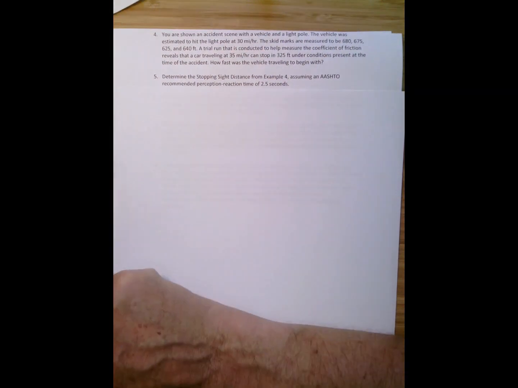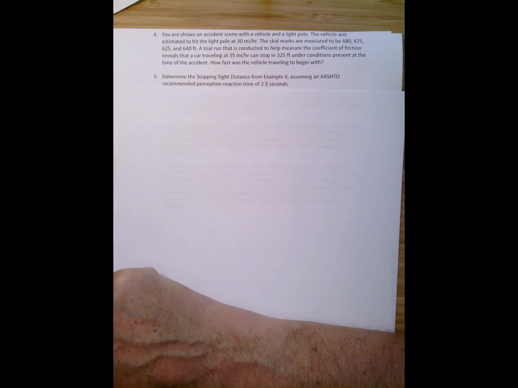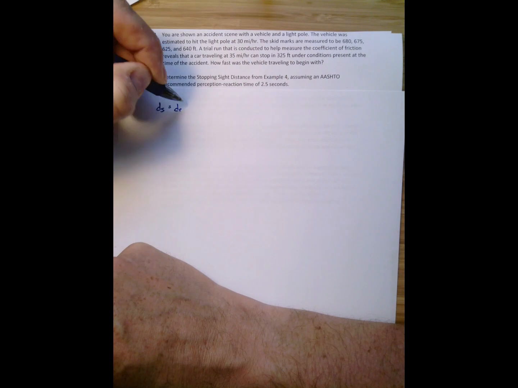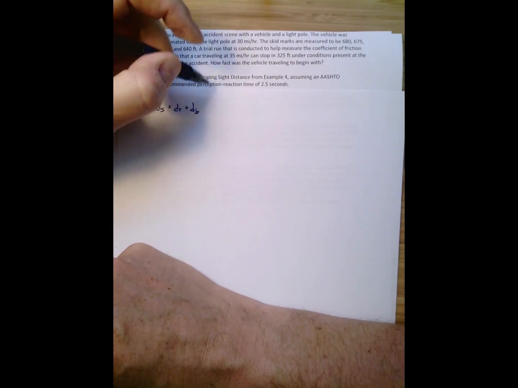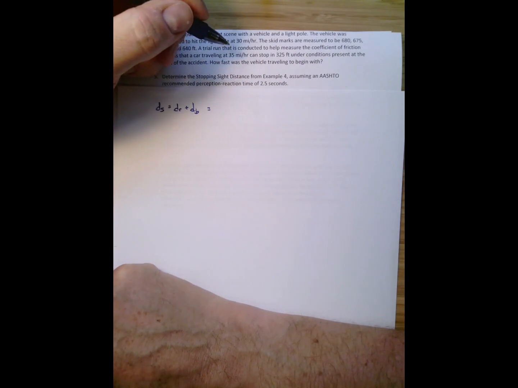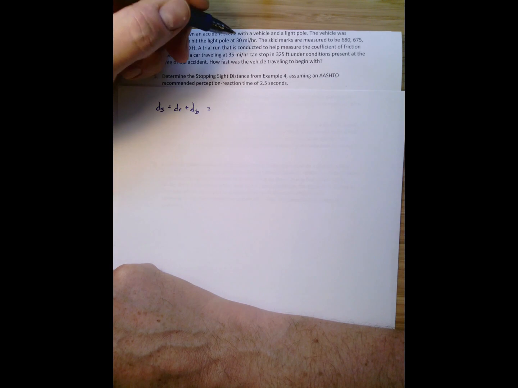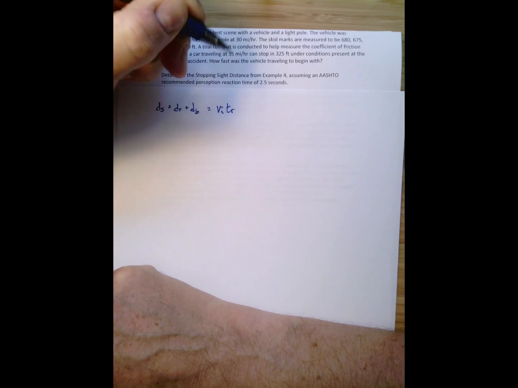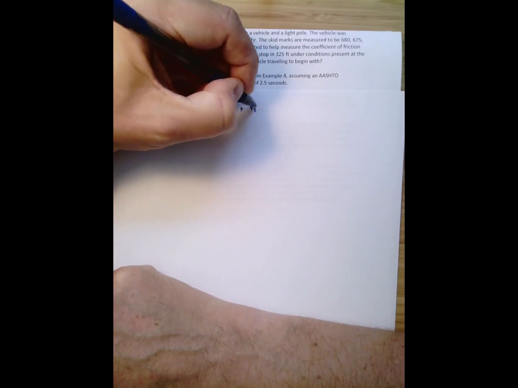This is question 5. Determine the stopping sight distance from example 4 just above, assuming an AASHTO recommended perception reaction time of 2.5 seconds. So we've been focused till now on the braking distance. Now we want the total stopping sight distance that includes the perception reaction time. So d sub s is d sub r plus d sub b. And so the perception reaction distance, the distance traveled while perceiving and reacting, is just the speed times the perception reaction time. Call that v sub I times t sub r, plus the equation we've been using.